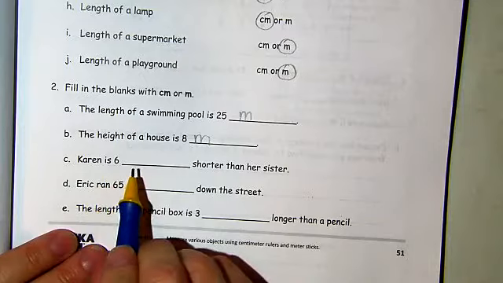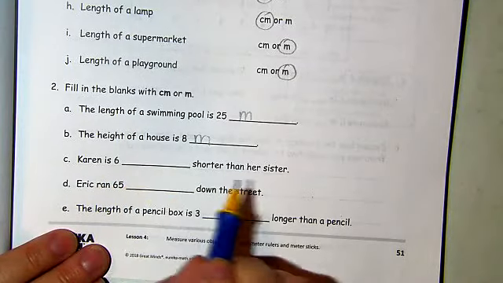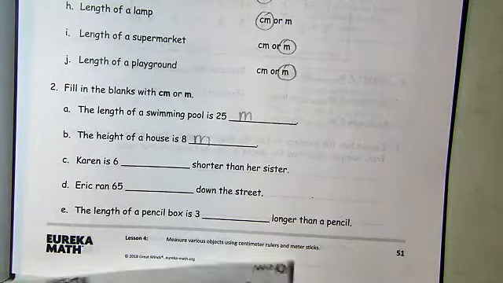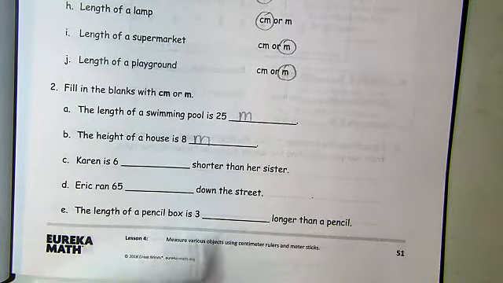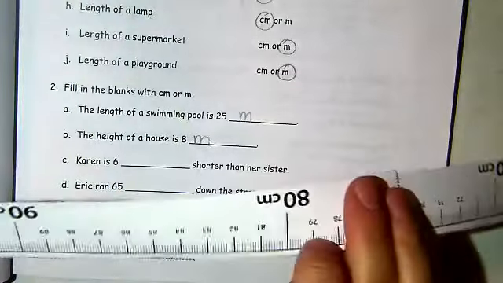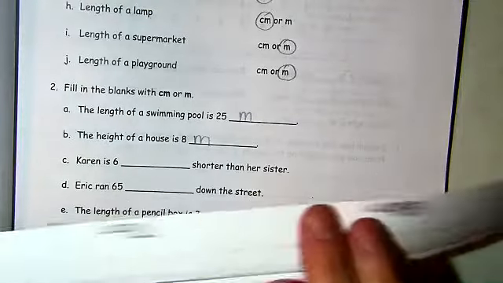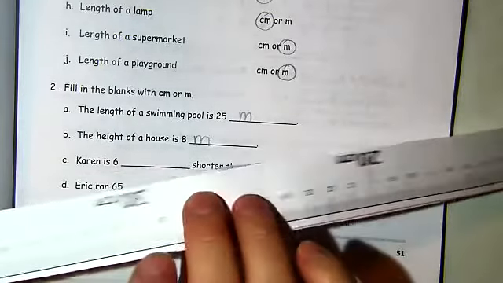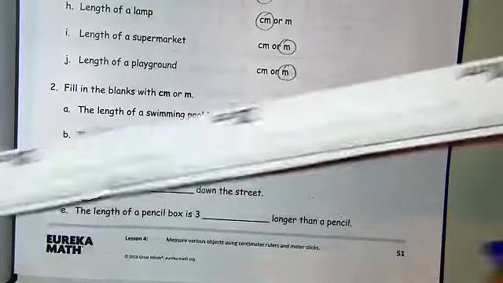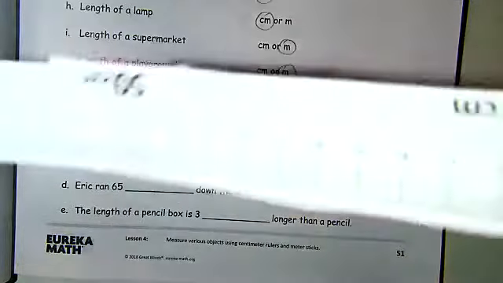Karen is 6 something shorter than her sister. Now, do you think she could be 6 of these shorter than her sister? This is tricky because when you're measuring a person, you might want to say how many meters they are, a meter and some centimeters. But when we're talking about the difference between one person and another, could they be this 6 of these? No.